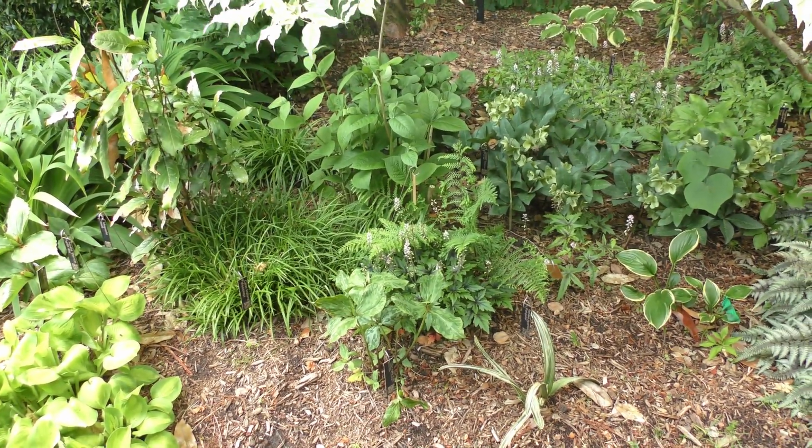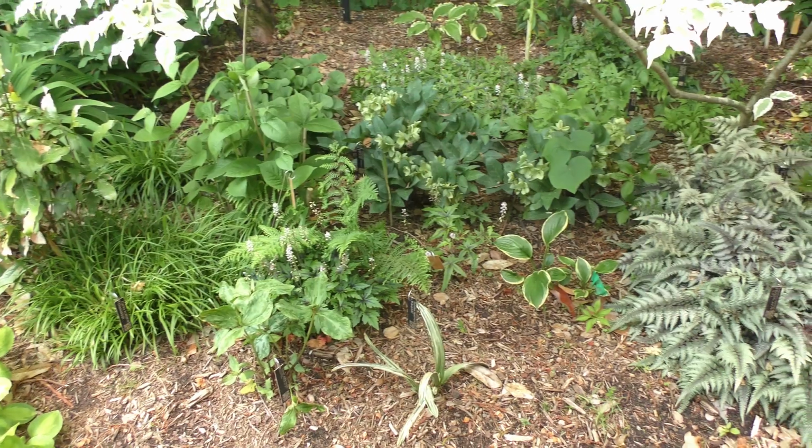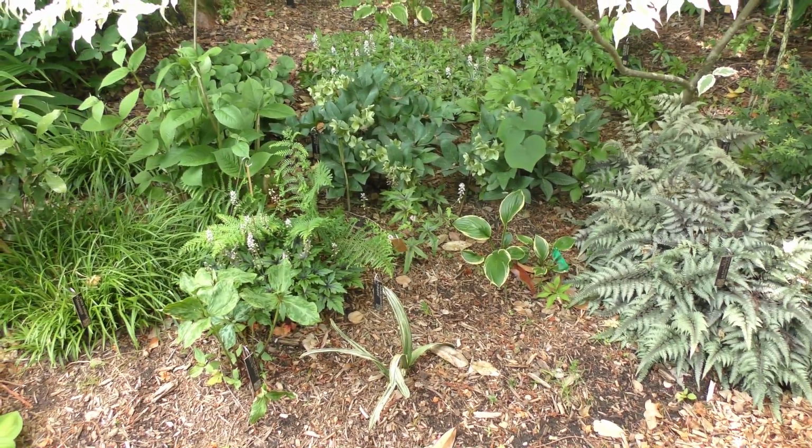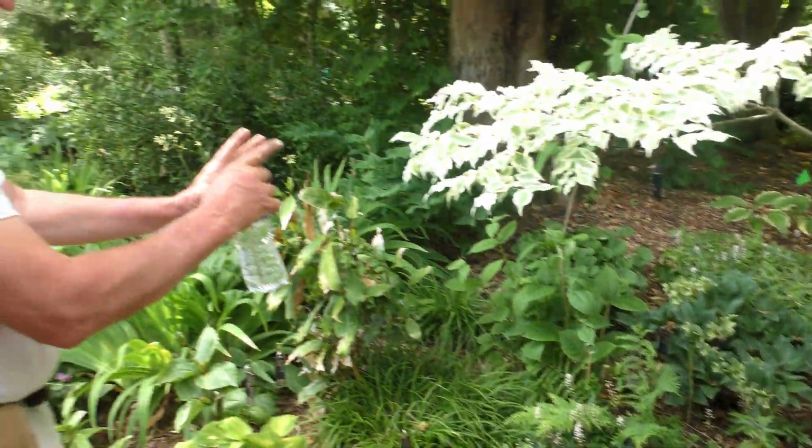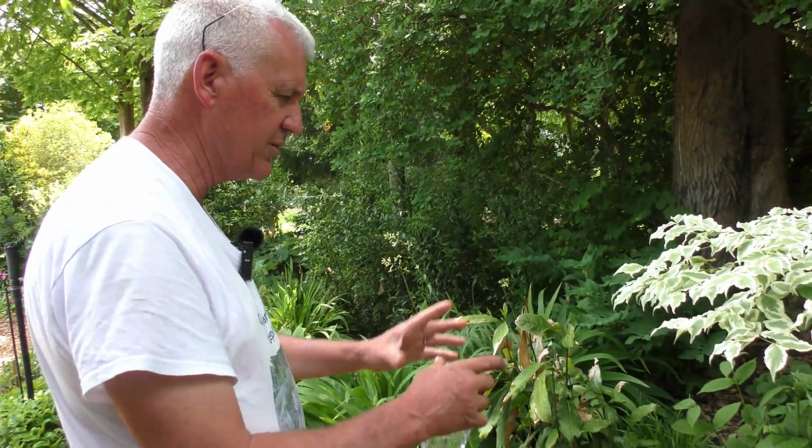We don't do anything on paper because I'm not wired to be able to design on paper. I design by sitting here doing this. Those two plants look together, the sizes are going to be right, and then we just keep backing out till we get a broader picture.